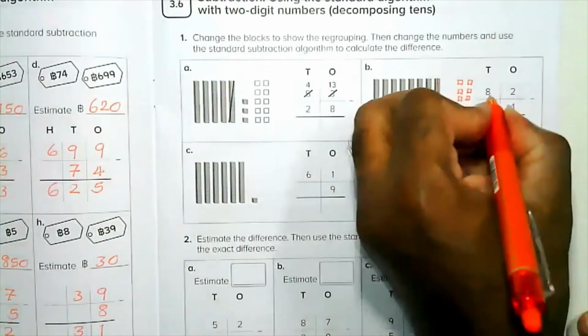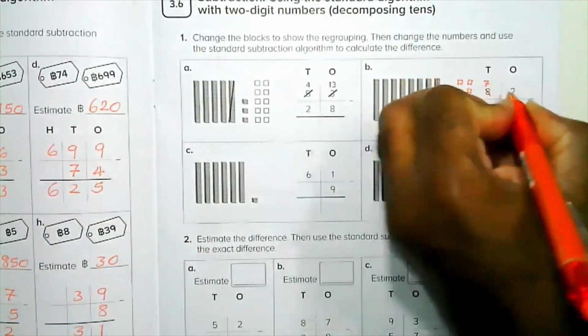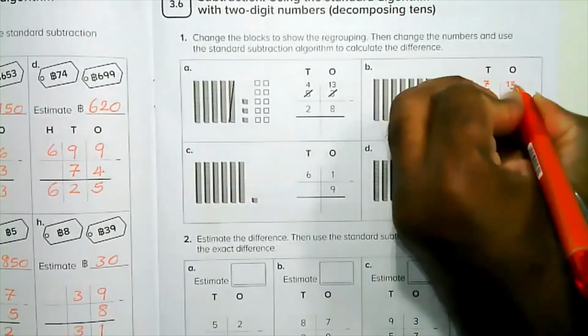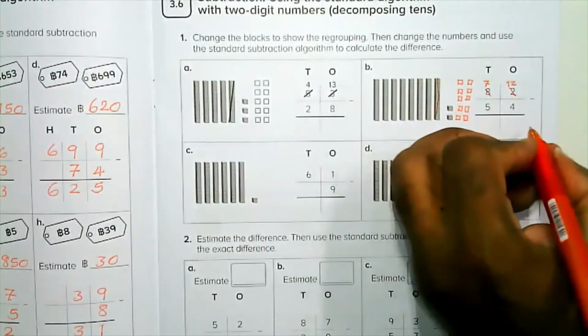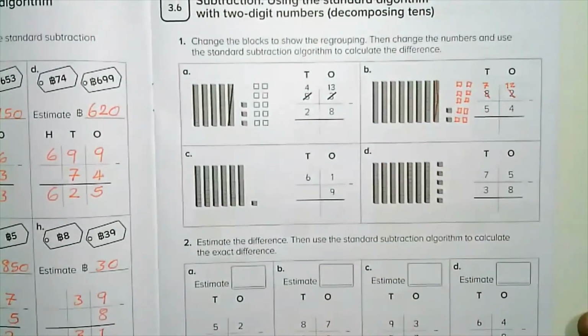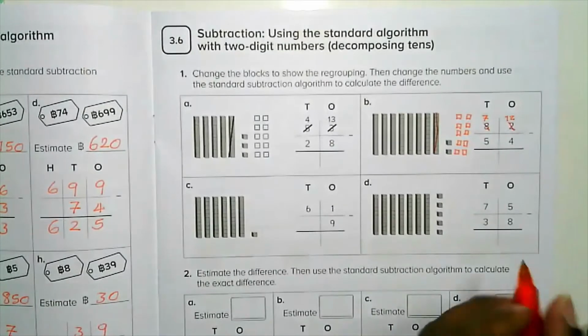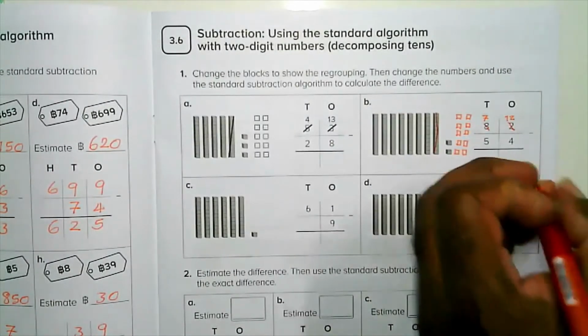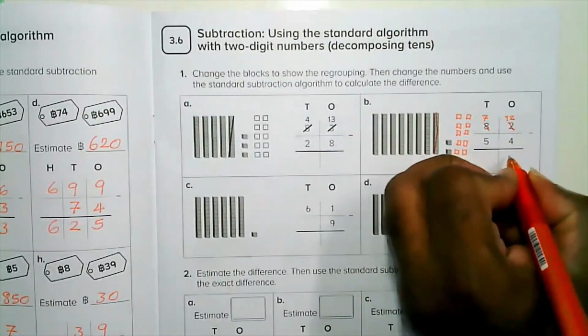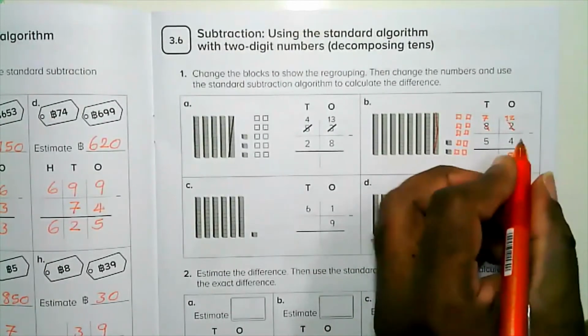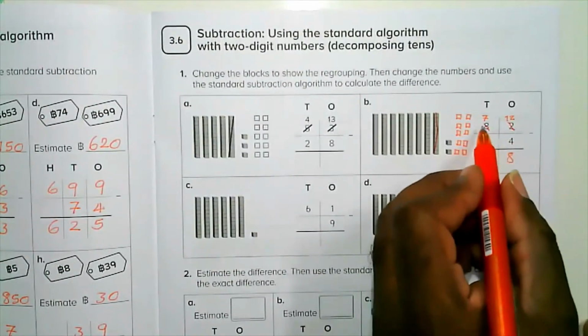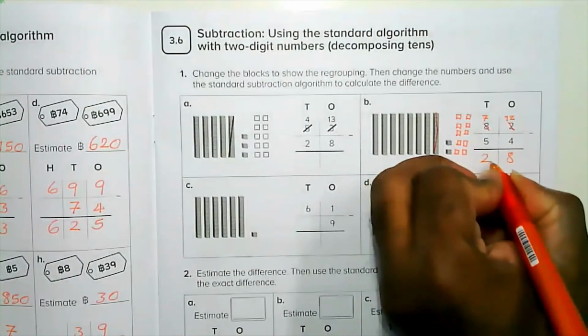And then this will remain 7, and this will be 12. 12 minus 4 will be 8. 7 minus 5 would be 2.